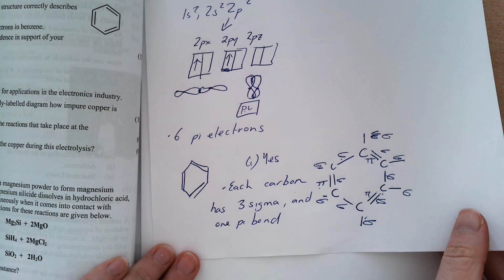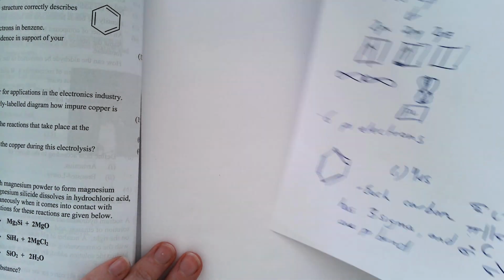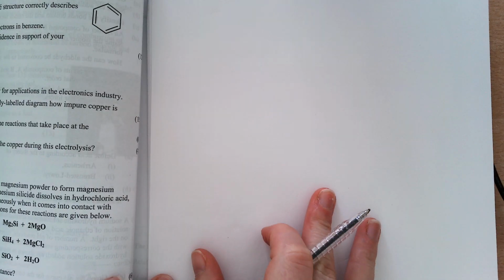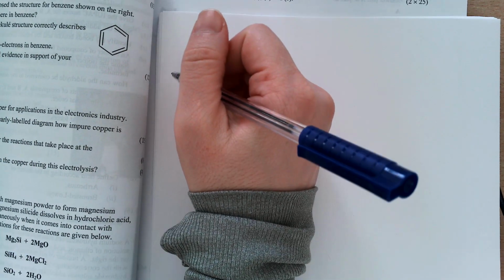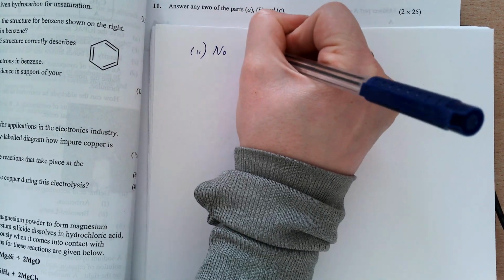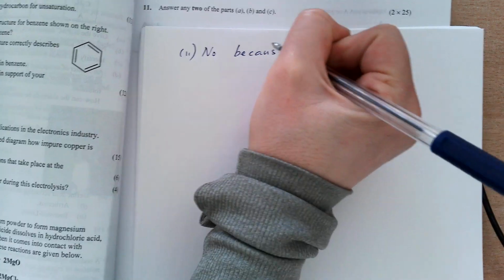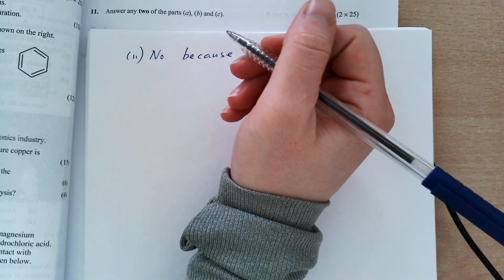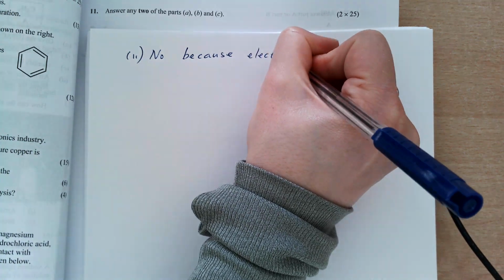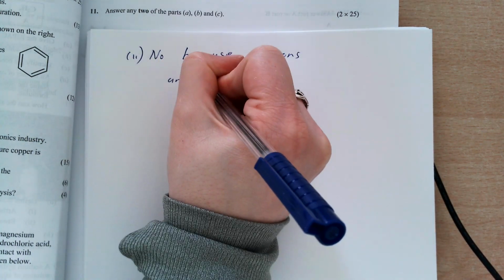The next thing then that you're asked is, does this Kekule structure correctly describe the distribution of those electrons? And the answer to this is no. The reason why is because in benzene they don't form alternating double bonds. What happens is the electrons are delocalized.